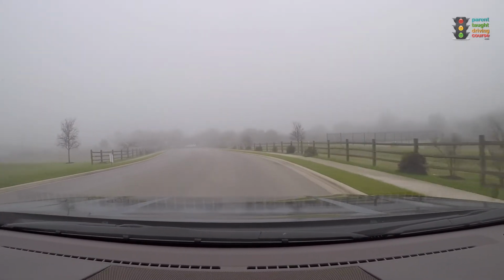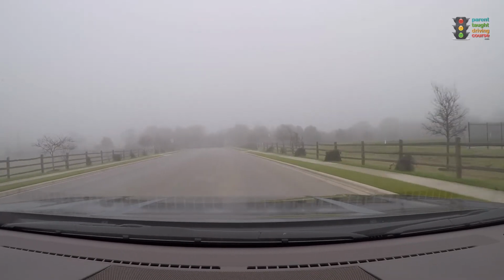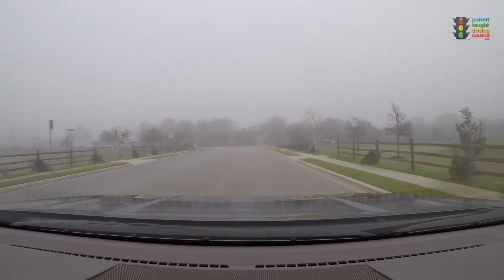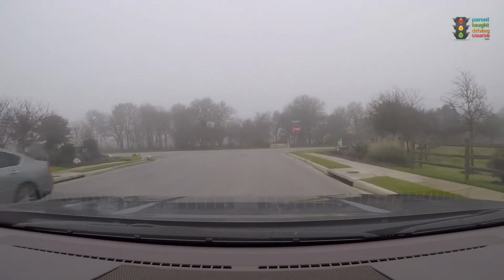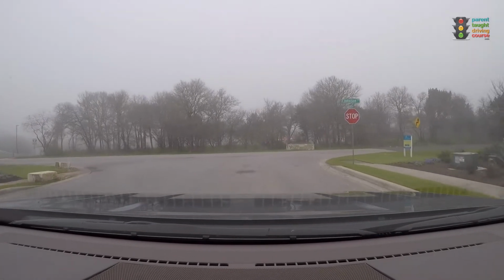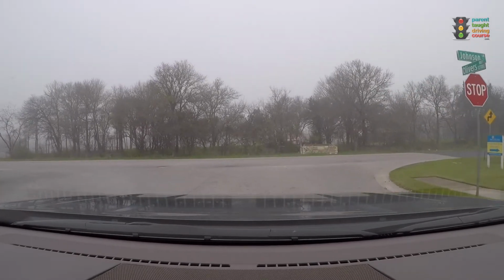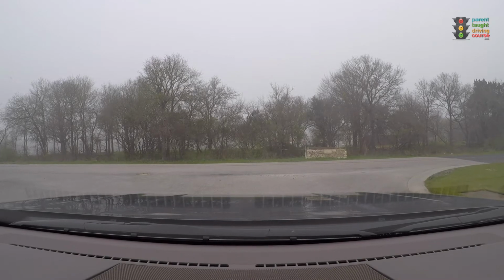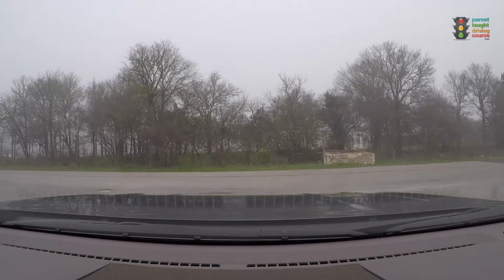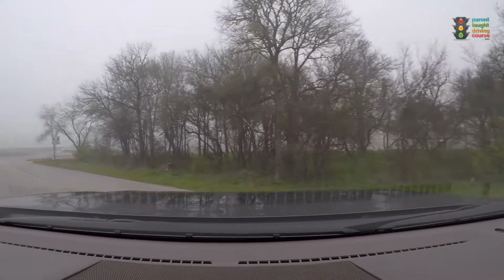So I'm approaching this stop sign. I'm going to let off the accelerator. I'm going to cover my brake and slow down. I'm checking my mirrors. There's a vehicle turning into the neighborhood. I'm going to put my left blinker on. I'm going to make a complete stop. Make sure that I don't go past the stop sign. Once I make a complete stop, I look left, I look right, it's clear, so I'm going to go hand over hand to the left, accelerate through the turn.